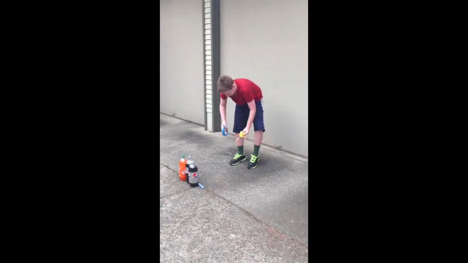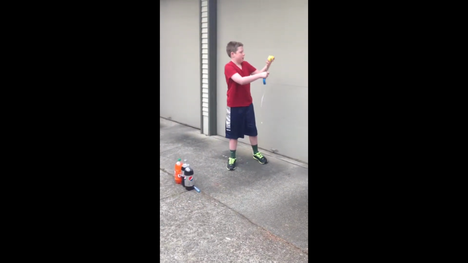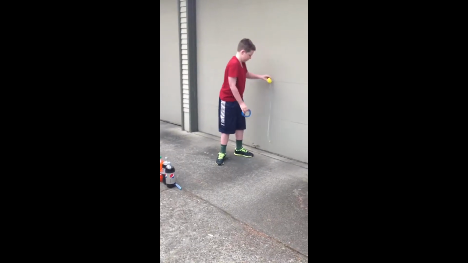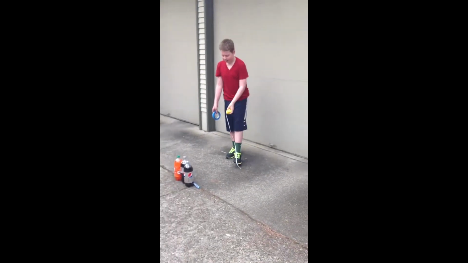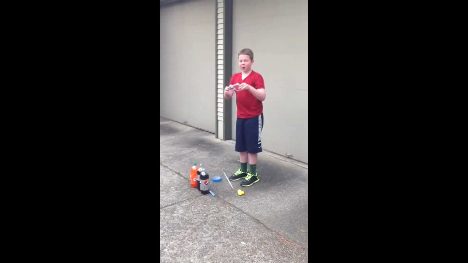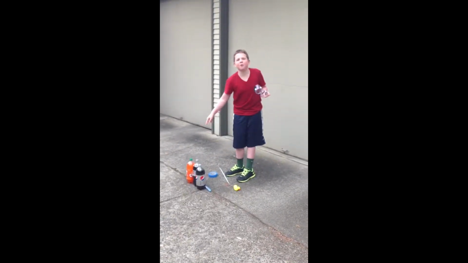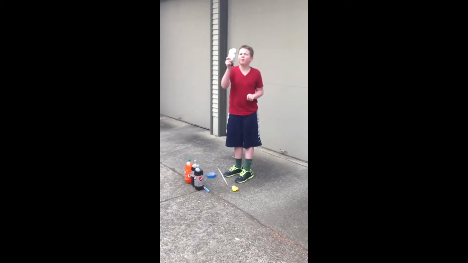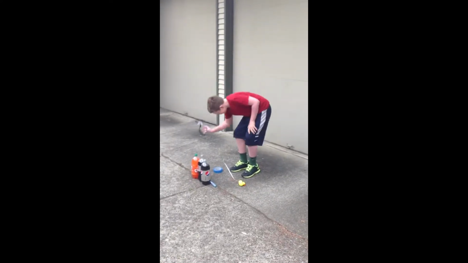I'm going to measure how high it goes by measuring a foot up, and then putting a tape mark there, and that's how I'll see how high it goes. And then I have these safety goggles in case the cap blows off and hits me in the eye, but I'll probably forget to put on the safety goggles.